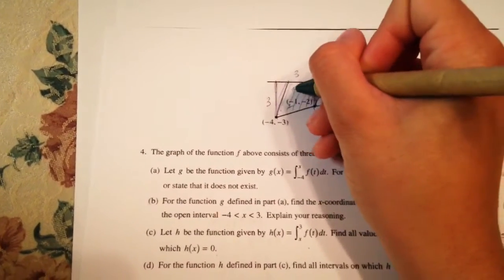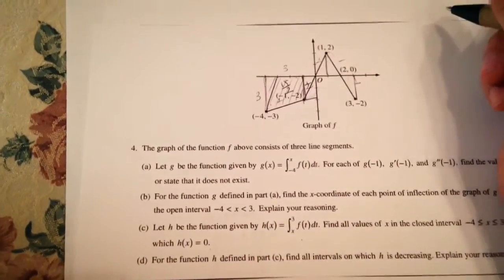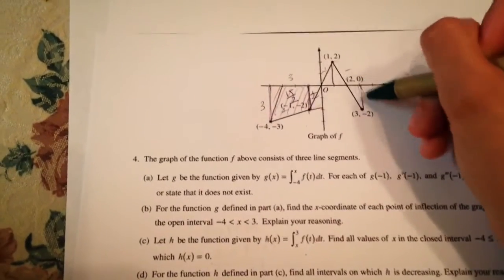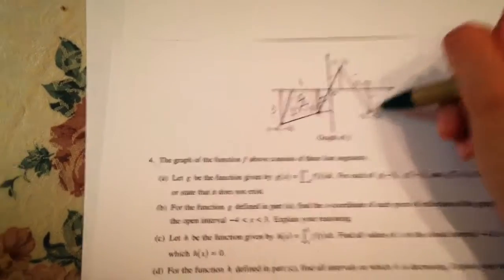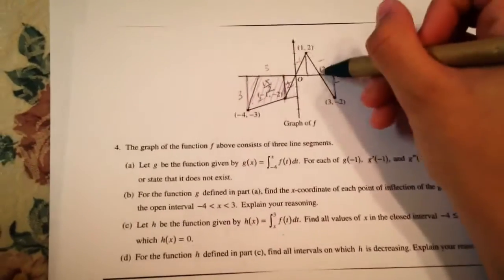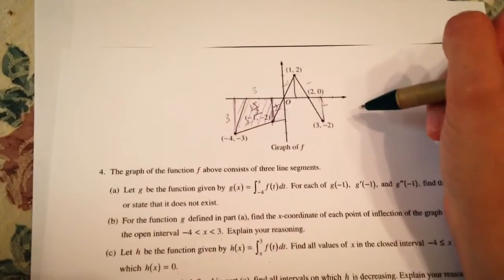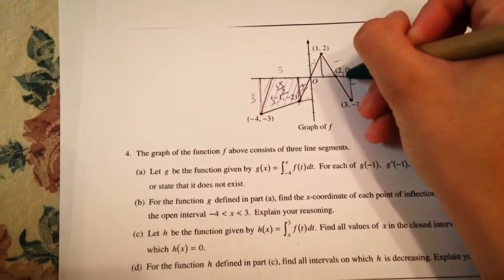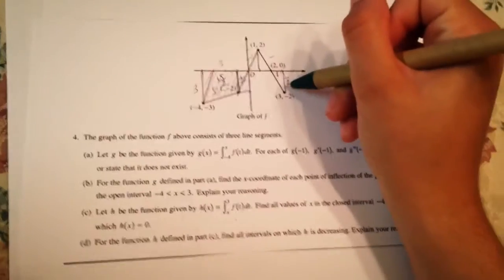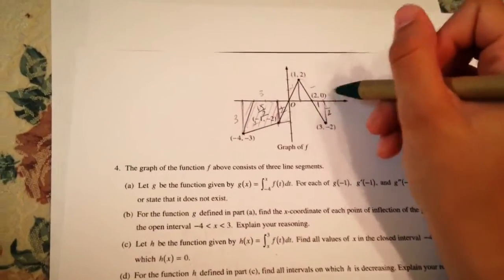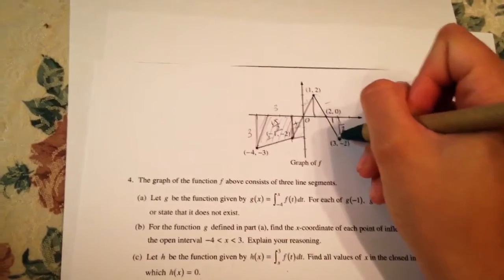So in this one, we know that it's 15 halves. So now look at this little triangle right here. Its height is -2, and its base is going to be 1. So if we recall, the area of the triangle is 1/2 base times height, which would be 1. But it would be -1 because it is below the x-axis.